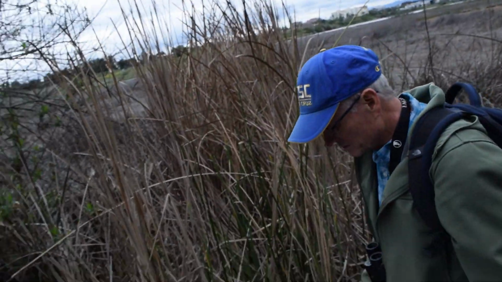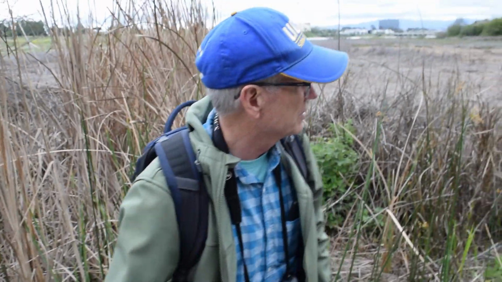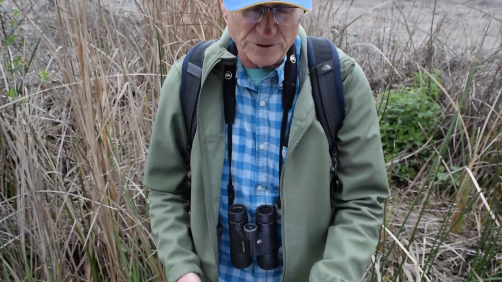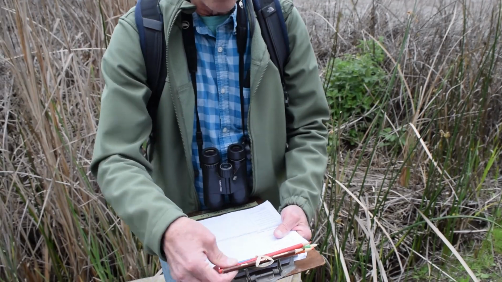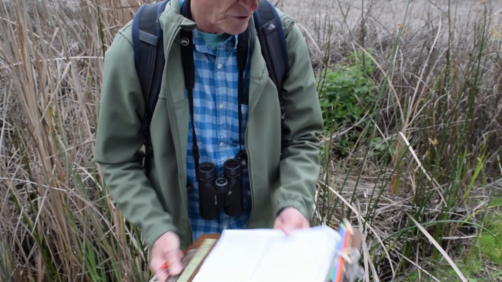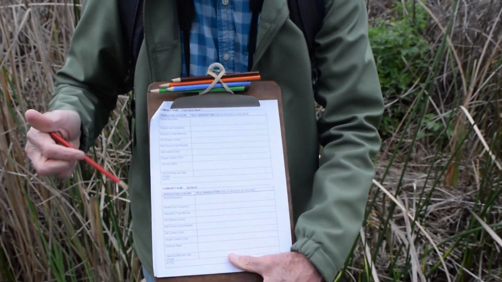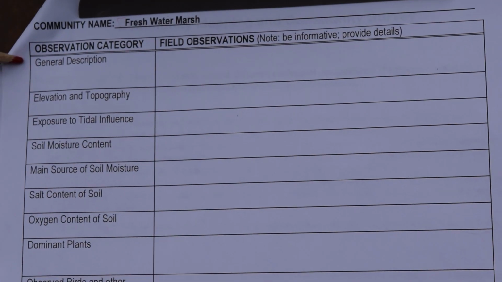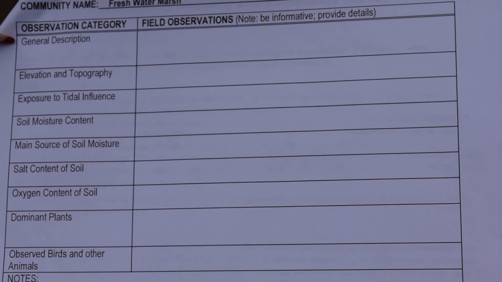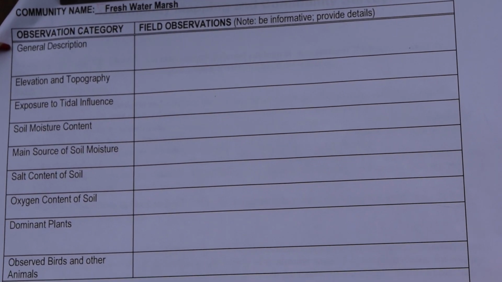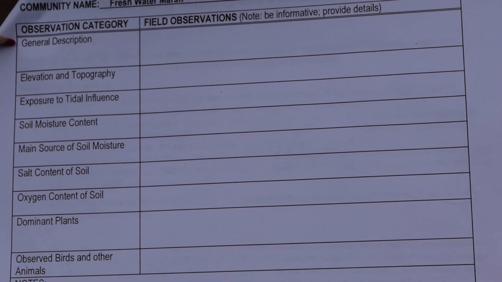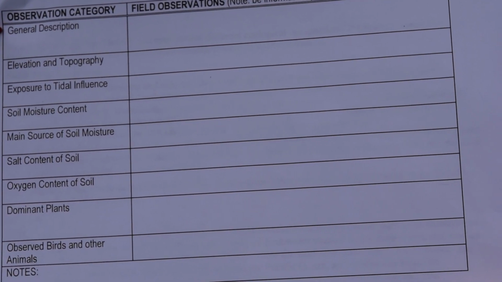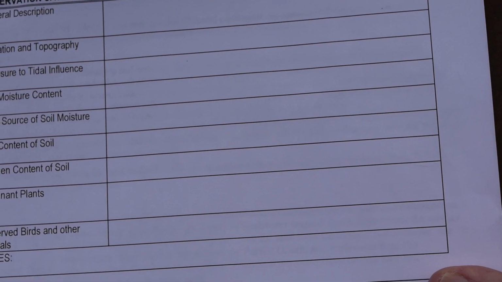We walked just a short distance from where we stopped before, doing the property sheet for the salt barren. So let's do one for the freshwater marsh here. Turn in your little packet to the page that has freshwater marsh, and let's just do this. General description would be dense stands of grass to 10 feet tall. That's how I would describe it.